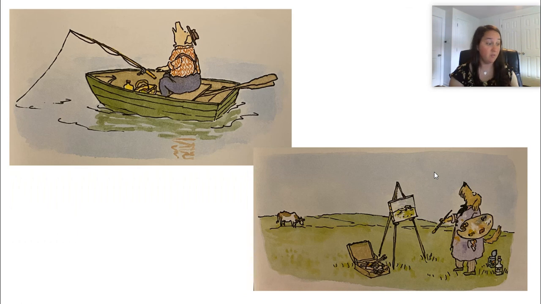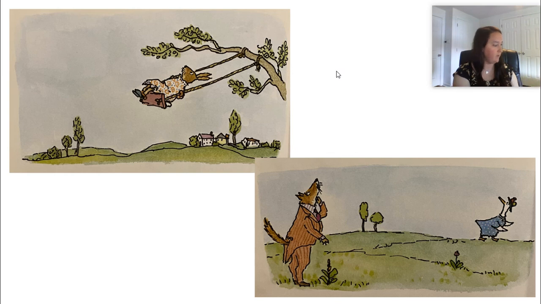A pig in a rowboat dropped his fishing rod and stared up. An artist stopped painting and stared up. A bunny's swing halted mid-air to give her time to stare up. A fox dropped a goose he had just caught and stared up. The goose ran off, but had to stop and stare up too.